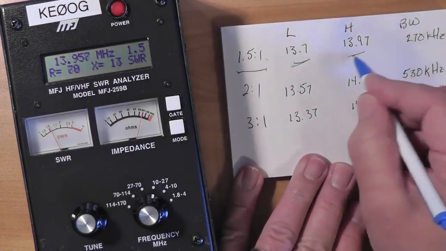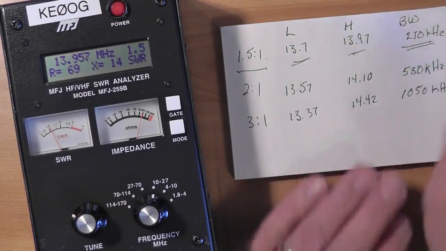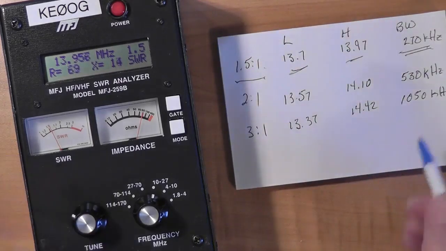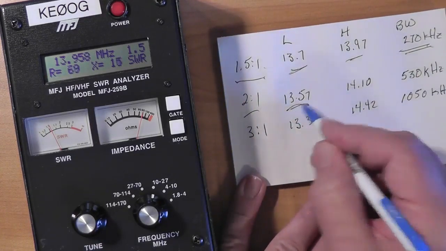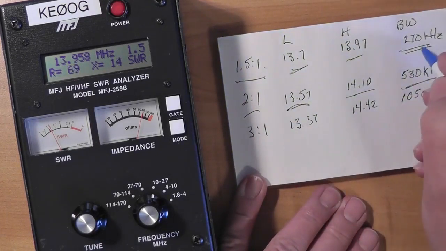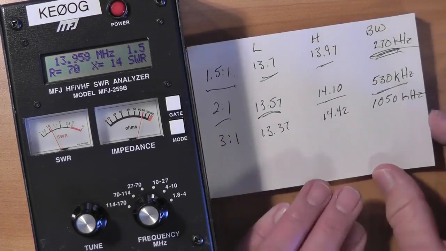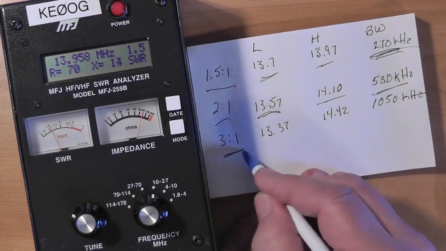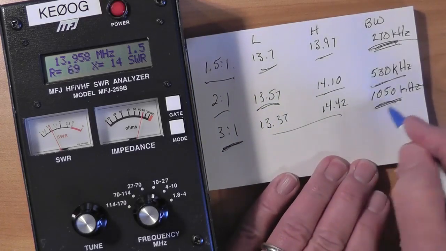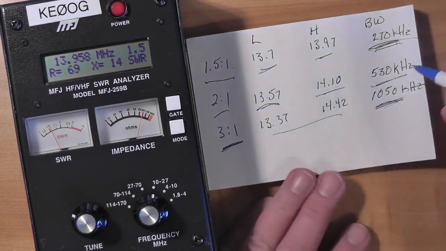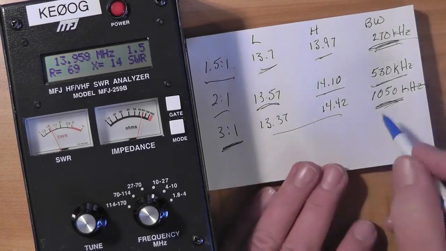Now, let's look at this. Almost all transceivers can handle up to a 2 to 1 SWR. We see here that the 2 to 1 bandwidth is wider than the 1.5 to 1. And many modern transceivers with built-in antenna tuners can handle up to a 3 to 1 SWR, and the 3 to 1 bandwidth is even wider.